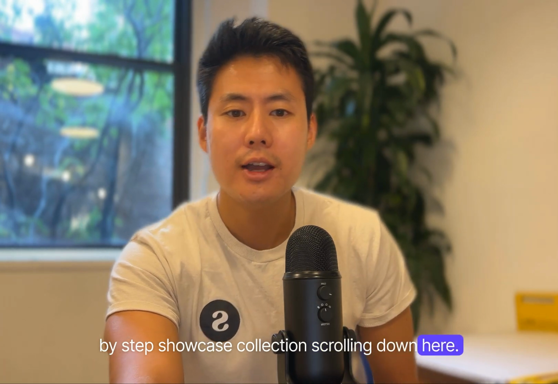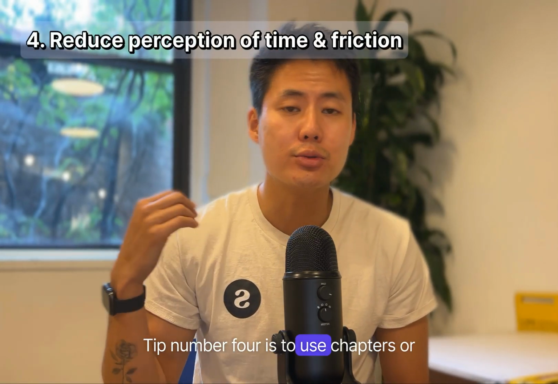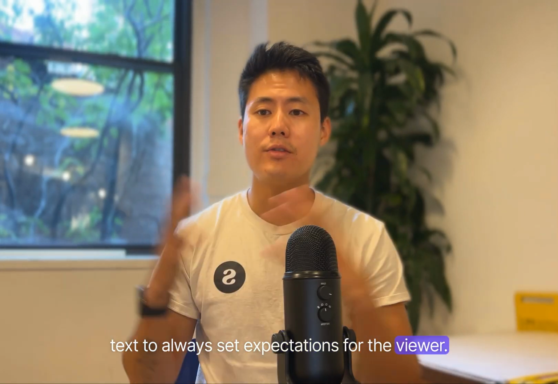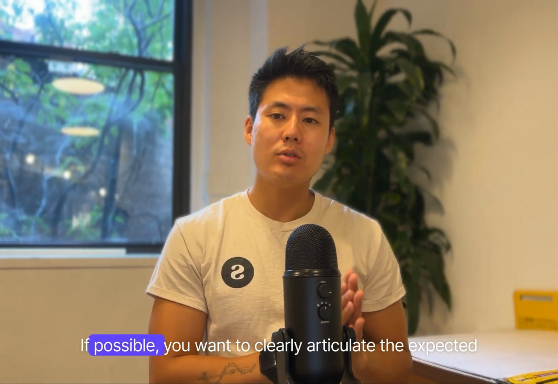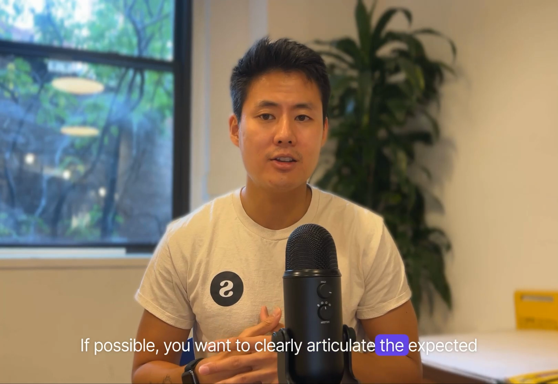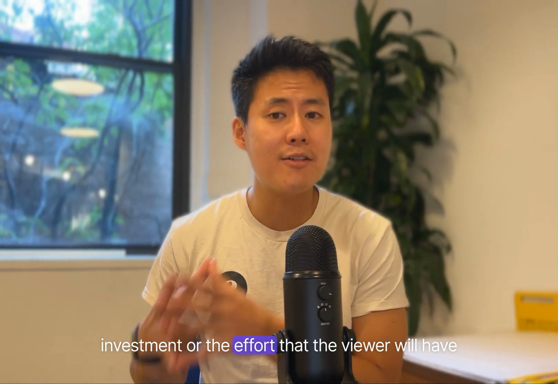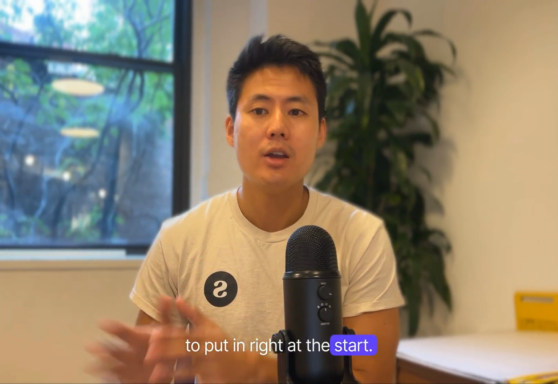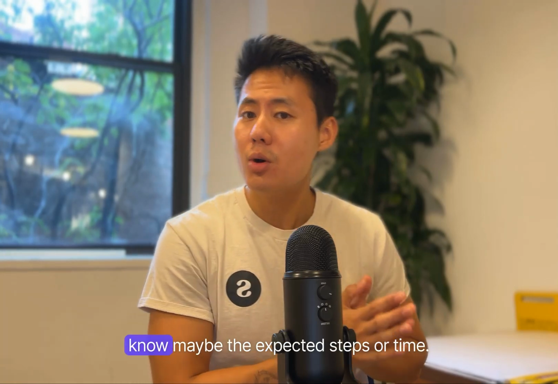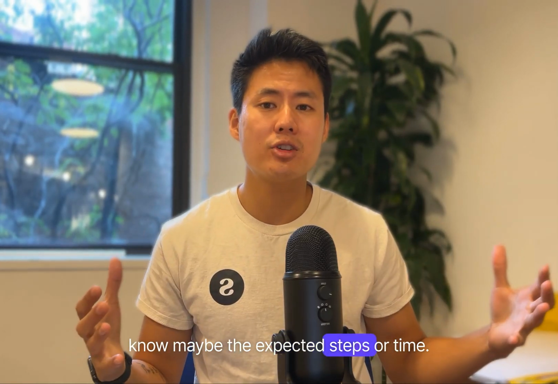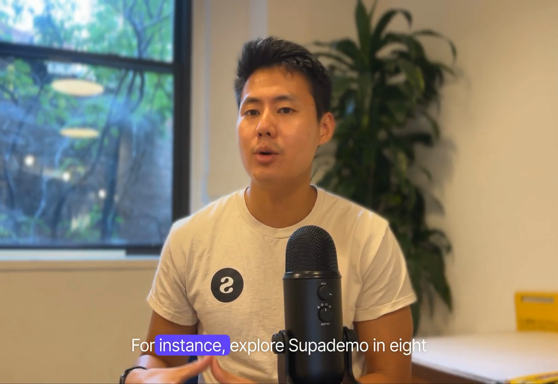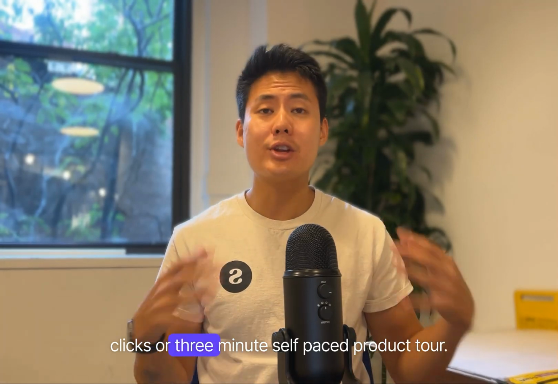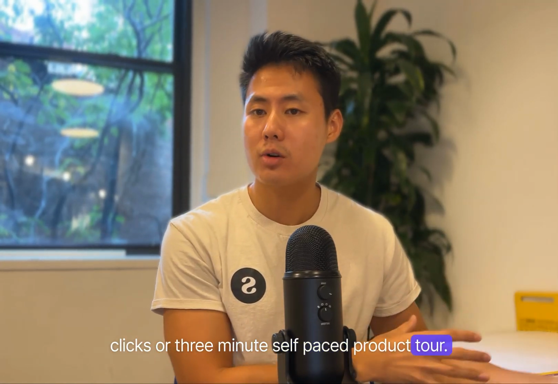Scrolling down here, tip number 4 is to use chapters or text to always set expectations for the viewer. If possible, you want to clearly articulate the expected investment or the effort that the viewer will have to put in right at the start. Using an intro chapter, you can let them know maybe the expected steps or time. For instance, explore Super Demo in 8 clicks, or 3-minute self-paced product tour.